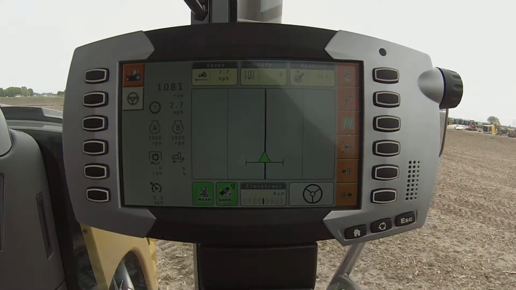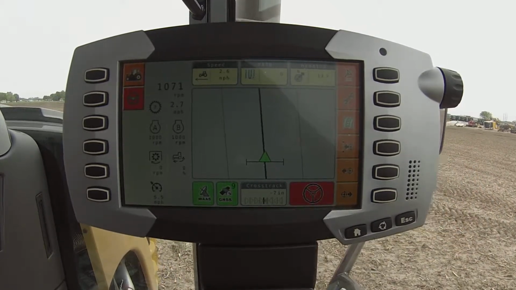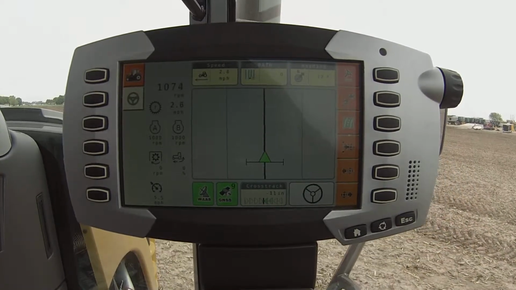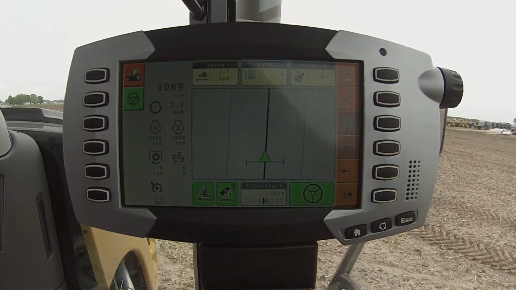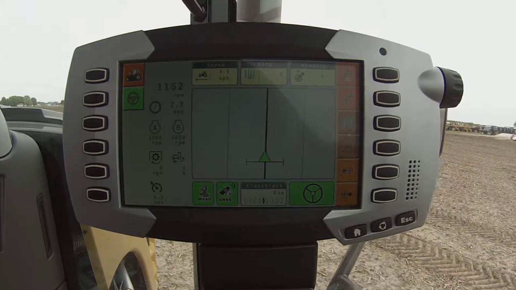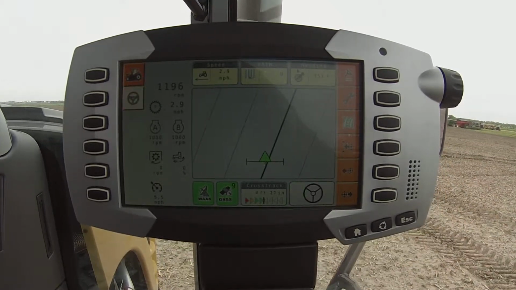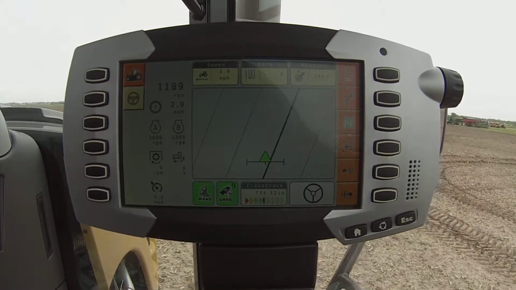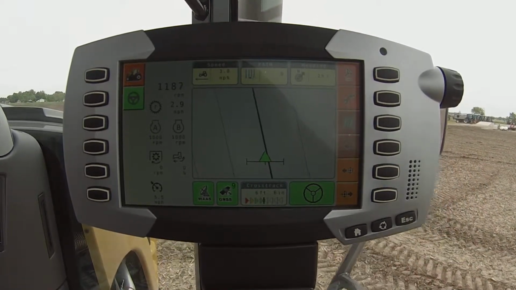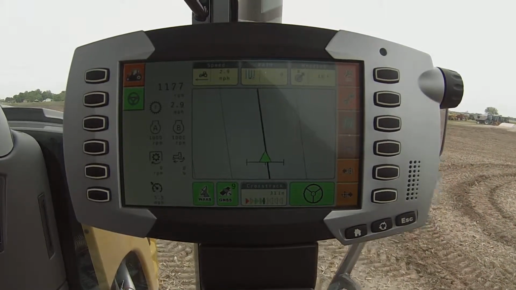Now if I grab my steering wheel, you can see that it turns red. Alright, as soon as I let go of my steering wheel and everything's okay to go, I can go ahead and press my auto steer. And then you see it'll turn green. Now at this point I'm guiding on auto steer. Now at any point in time I can grab the wheel, kick my auto steer off, engage my auto steer, and then it's going to turn back in. That is how you create guidance lines on AutoGuide 3000.